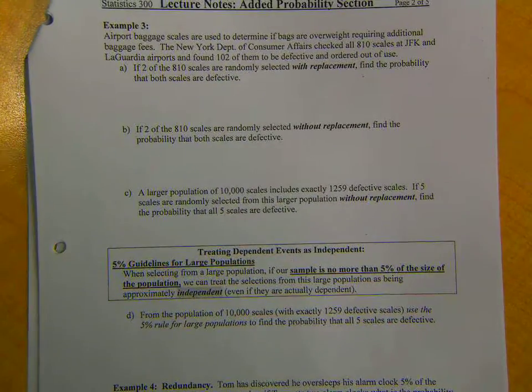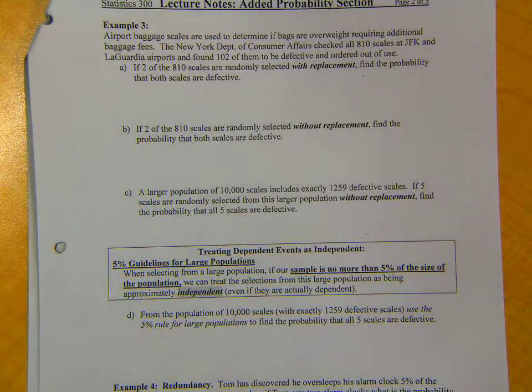Oops, too high. There we go. And here we have stuff where we're telling you that we have with replacement and without replacement. So I might tell you, I might not.